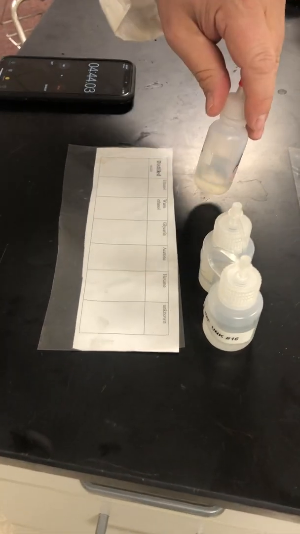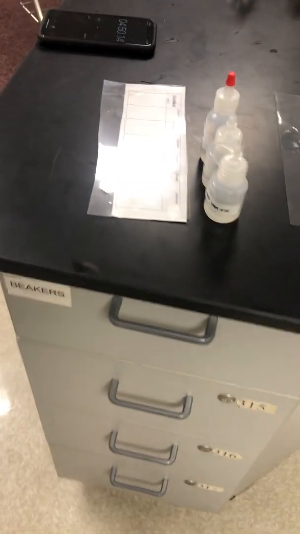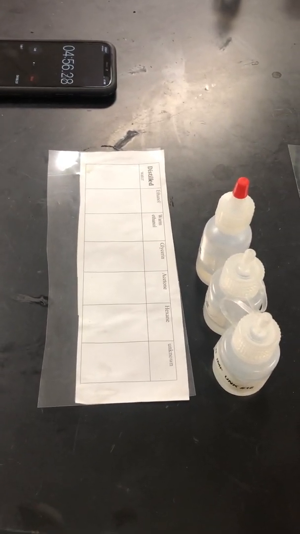So we've got unknown number 16 here. Hexane, I think this is the one that you're going to have some fireworks on. Acetone. And warm ethanol. So again, over 5 minutes, we have water and glycerin still there.